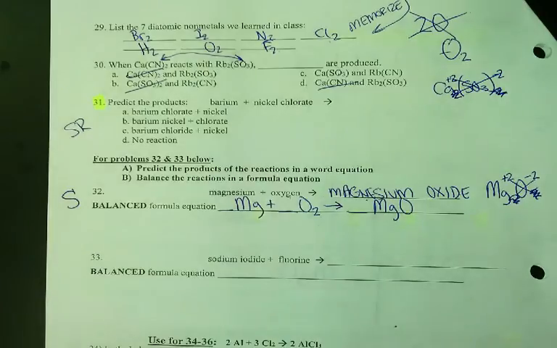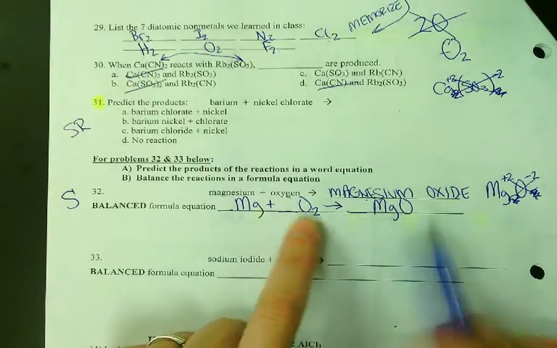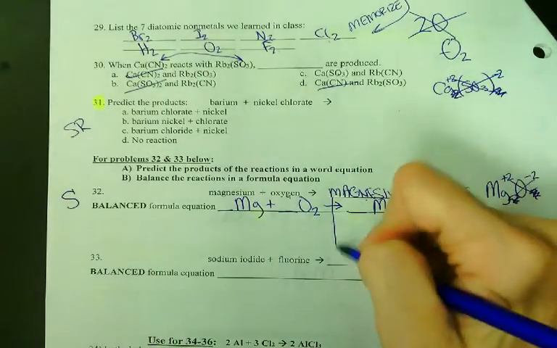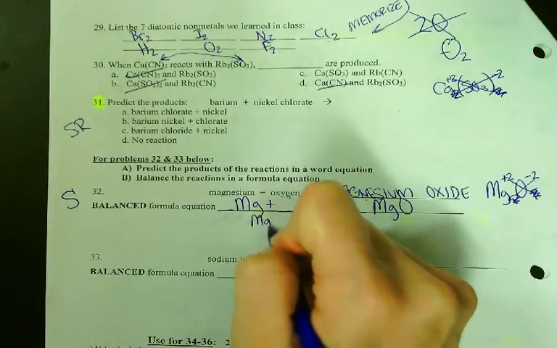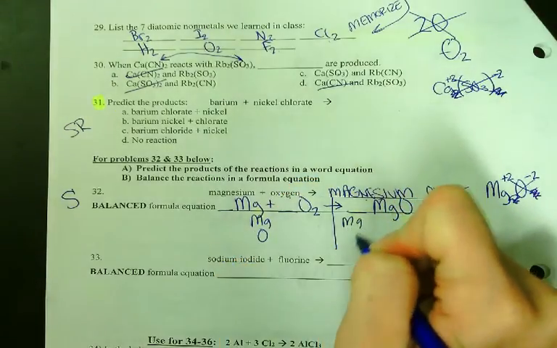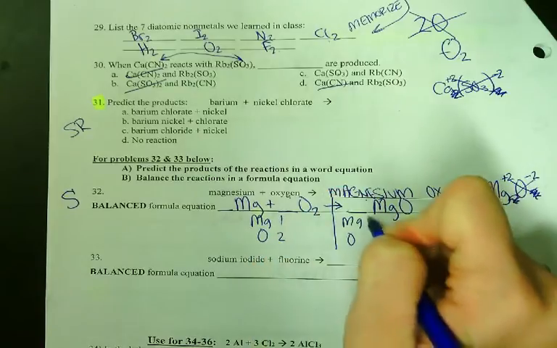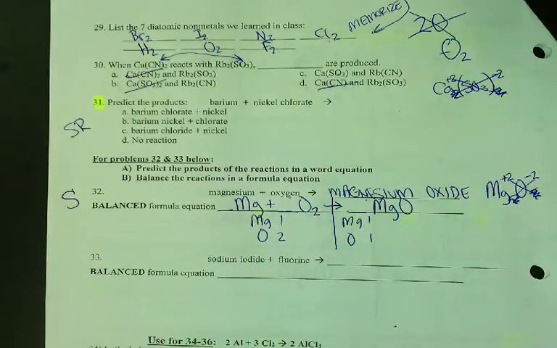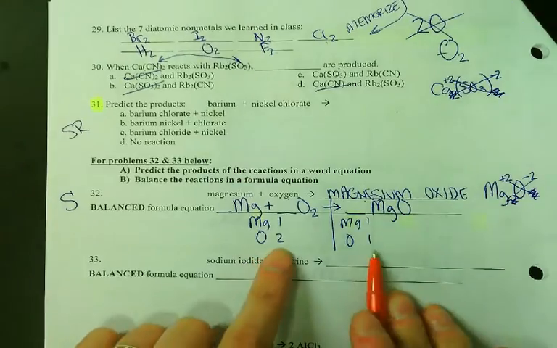Now, if you forgot that oxygen was diatomic, you would have thought this was already balanced, and you'd have made that mistake. So we need to come back and balance it. Magnesium and oxygen. I've got 1 and 2, and 1 and 1. So my magnesiums are balanced, my oxygens are not.